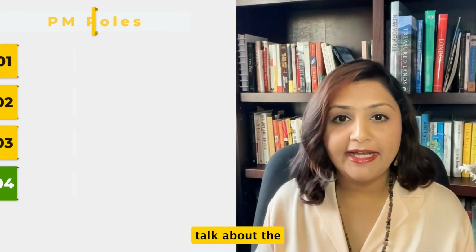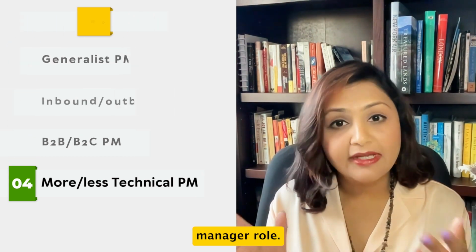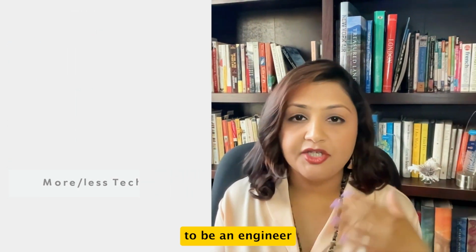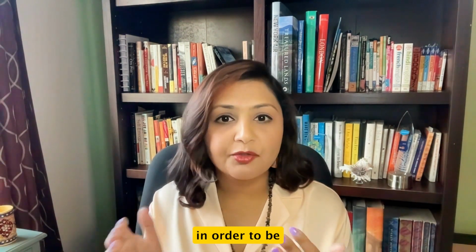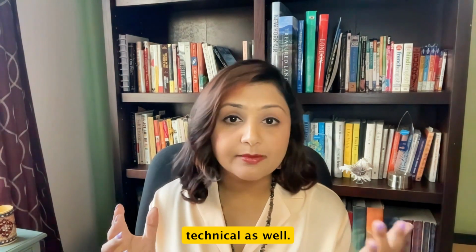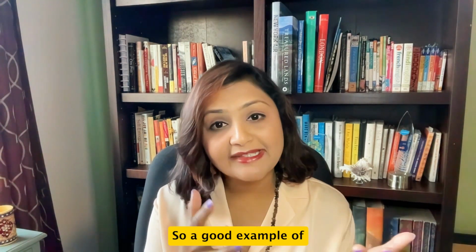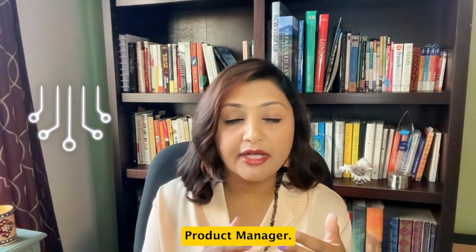Let's talk about a more technical versus a less technical product manager role. By no means do you have to be an engineer or a high-tech person in order to be a product manager. A lot of product manager roles are non-technical as well. But let's start first with the very technical roles. So a good example of that is an artificial intelligence or machine learning product manager.